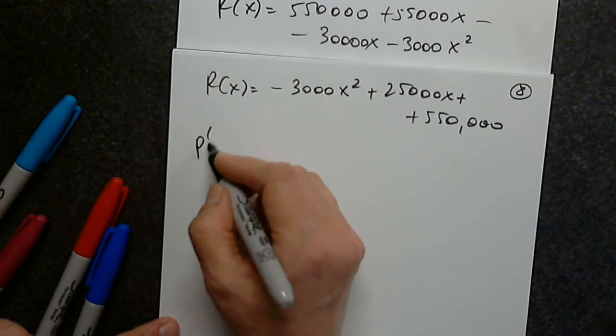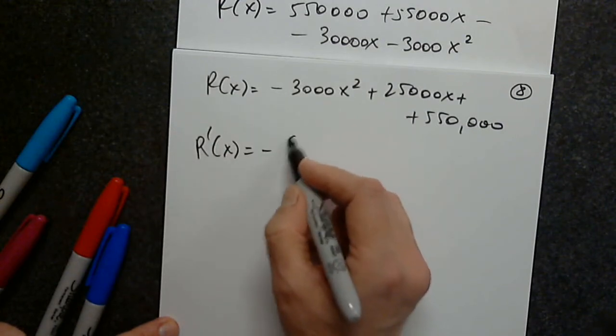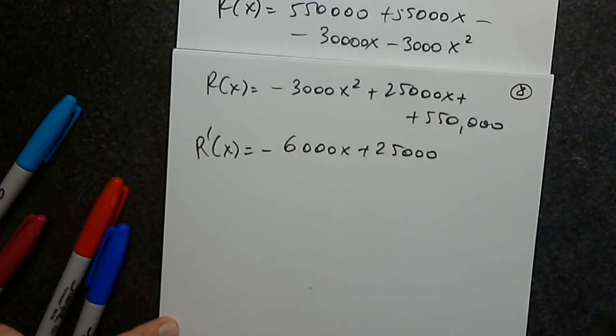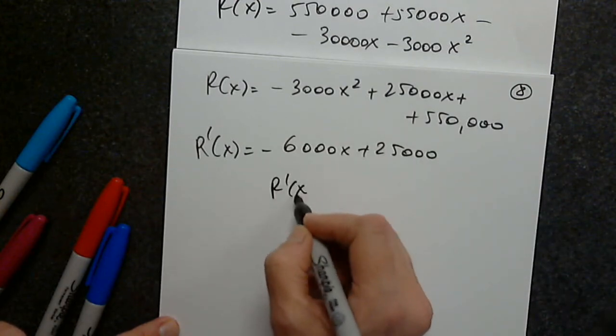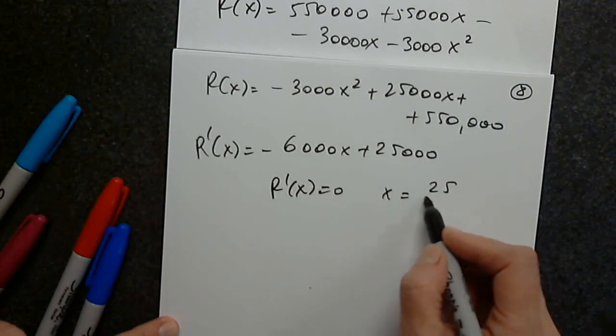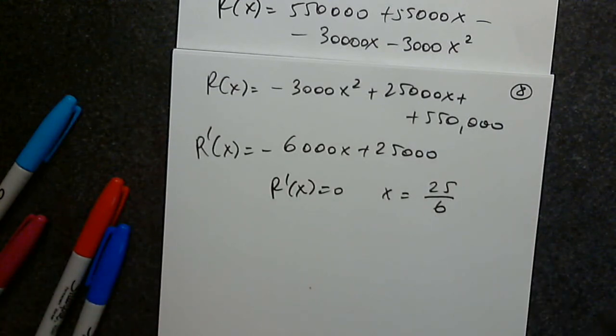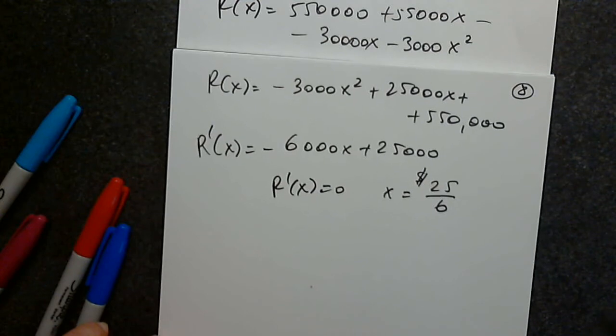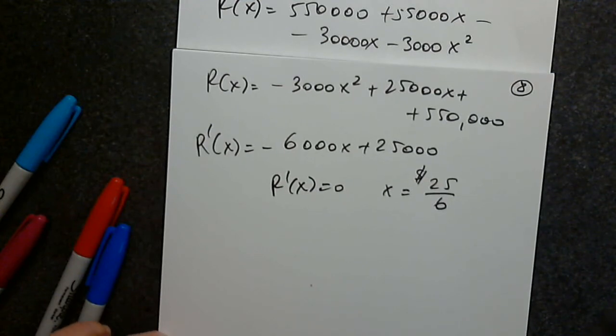I differentiate and get negative 6,000x plus this. I set R prime equal to 0, and I get 25 divided by 6. Dollars, of course, to be added to 10.